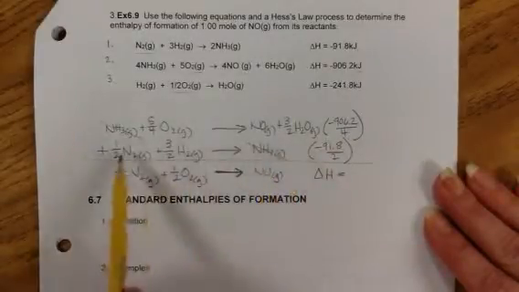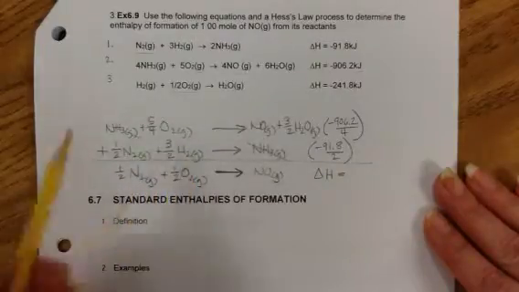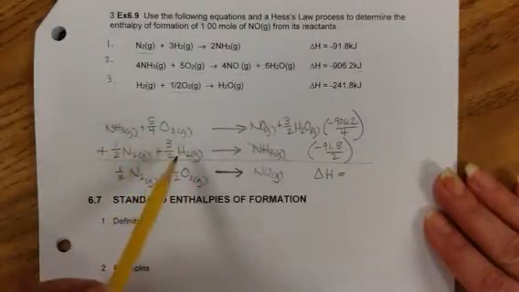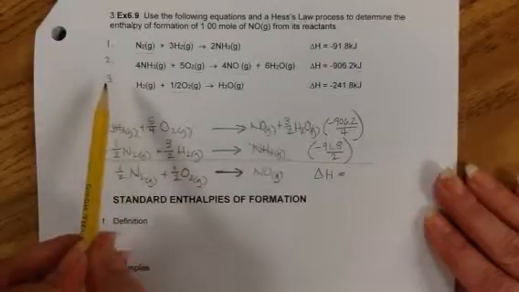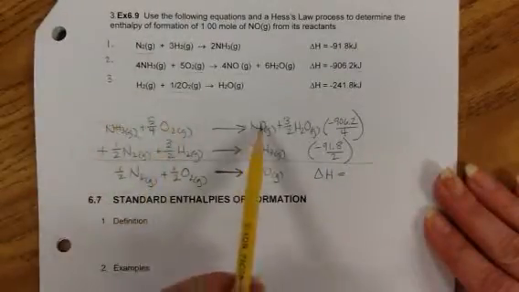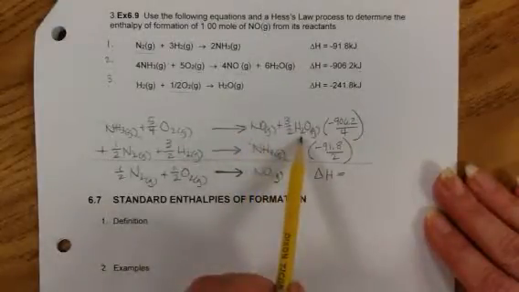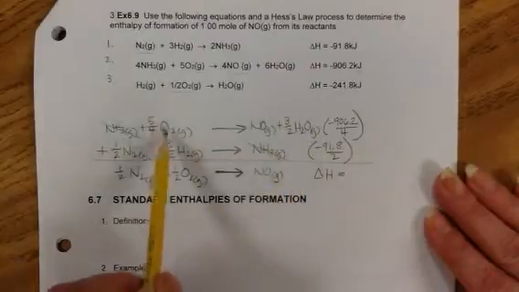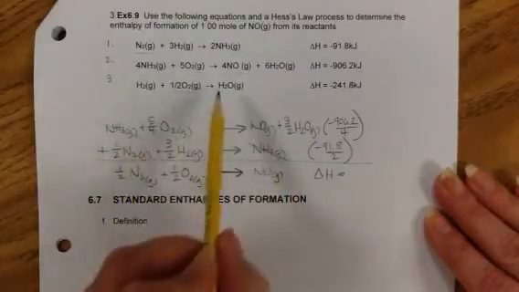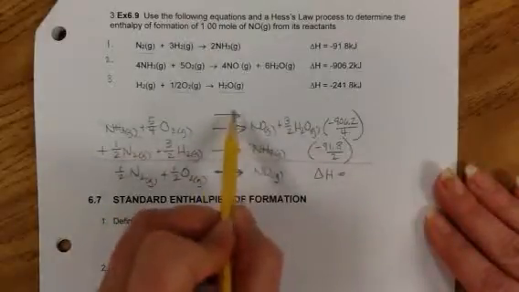And then looking further, it looks like we have O2, H2O. Doesn't look like anything else will cancel. But hopefully at this point we're far enough along that we're going to be able to figure out how to manipulate equation 3 in order to finally get what we want. On this side we have the NO gas that we want, but we also have 3 halves H2O we need to get rid of. And H2O hasn't appeared anywhere over here. So perhaps we can use the H2O to guide us and determine how to manipulate that equation.